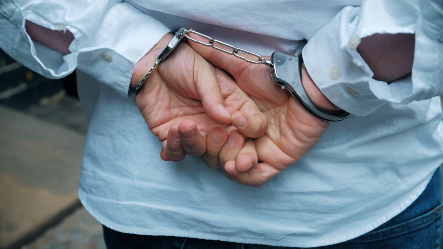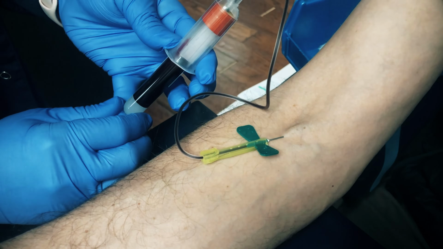Similarly, if an officer has not established probable cause for an arrest, or probable cause to draw your blood in a DWI case, or probable cause for a search, then a defense attorney can file a motion to suppress that search or that arrest, and therefore anything that arises out of that search or the arrest. A statement can be kicked out if it was obtained illegally.